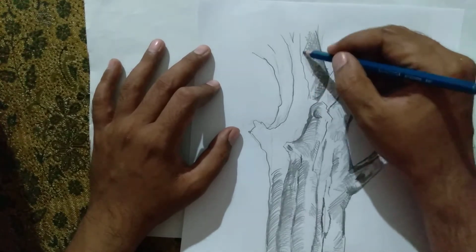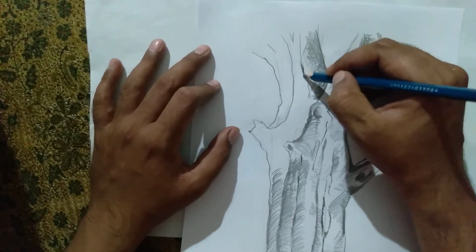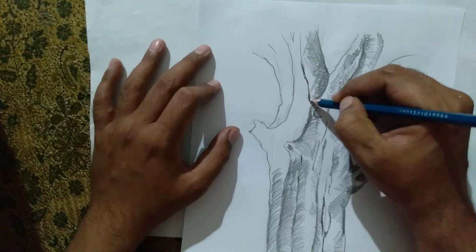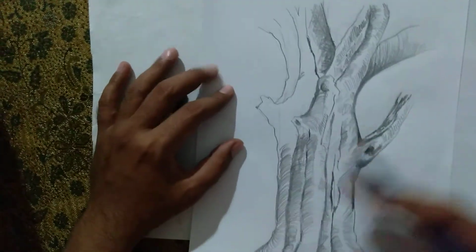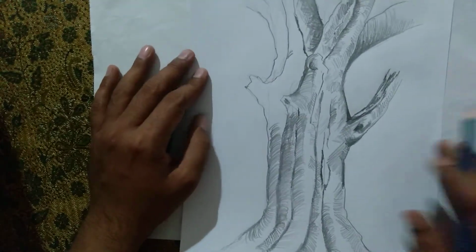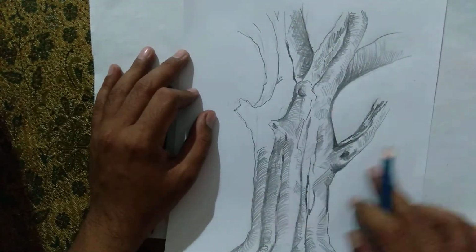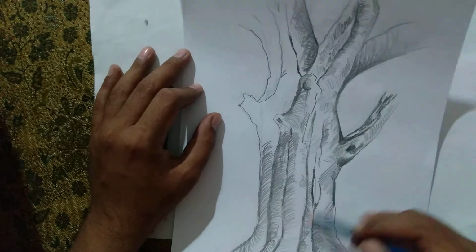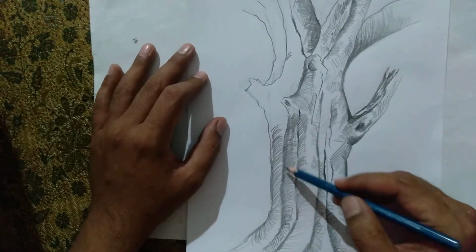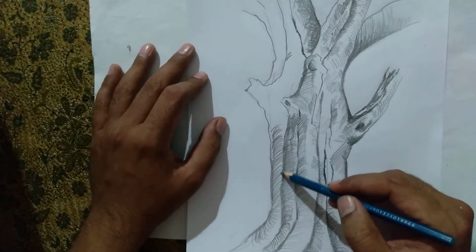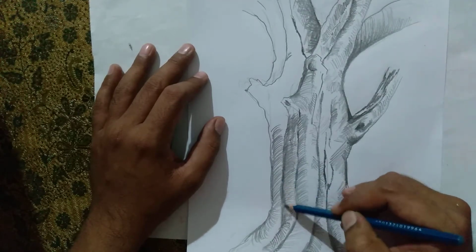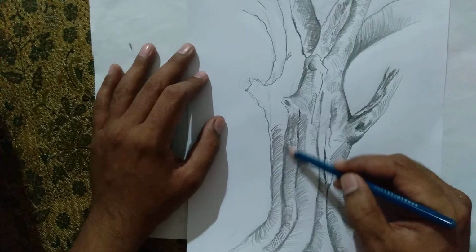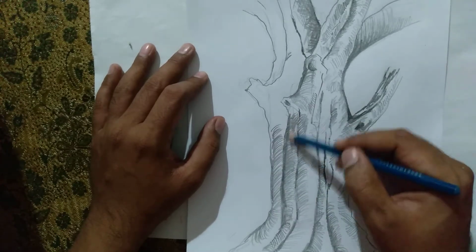This way, here is how I'm balancing the lighting, dark and medium levels. Everywhere I'm not shading. Some portions I left white, some portions I did lighter, some portions I did darker, and some other portions I fully spread in a darker level.